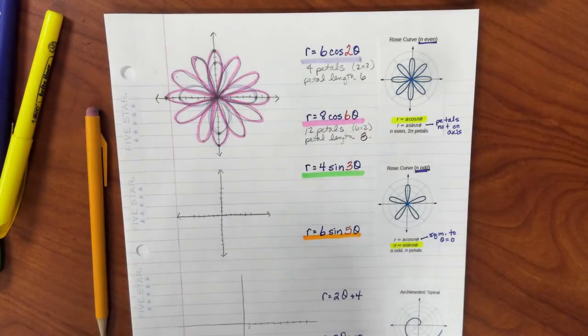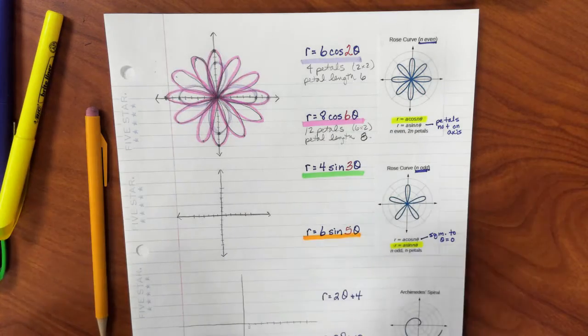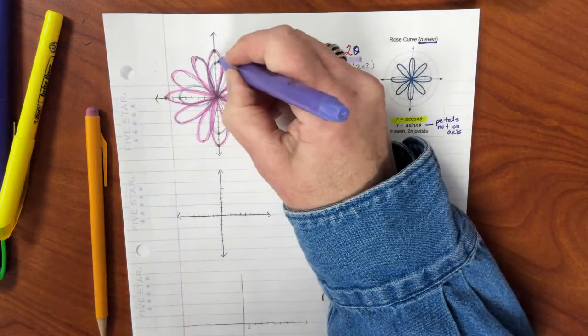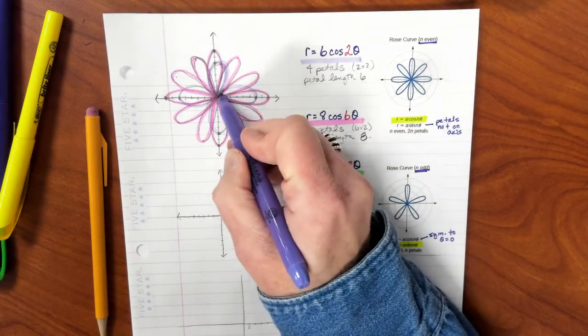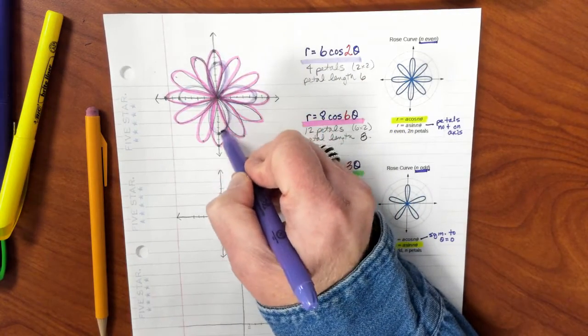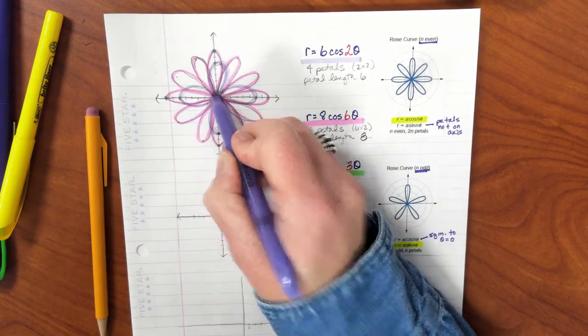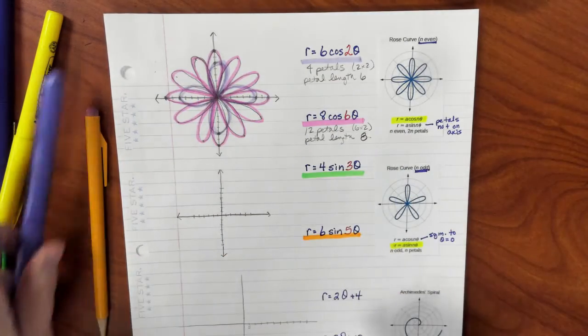Ta-da! That's not too bad. Okay? And you can overlap them. Okay, now I have an odd one, so let me draw in purple. The purple highlighter needs to be a little darker. There we go.